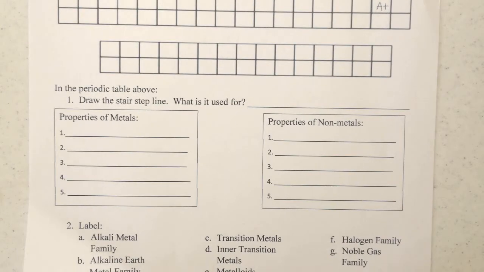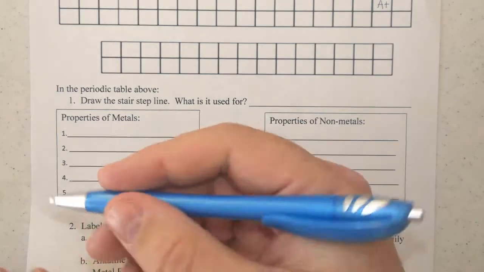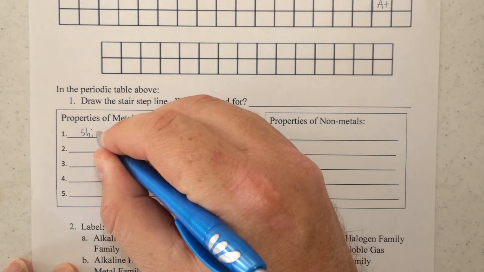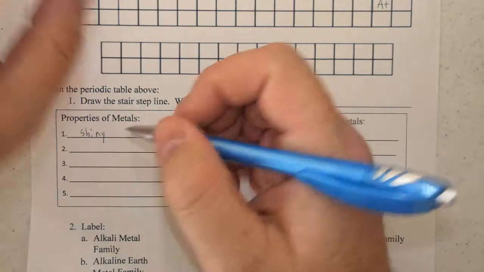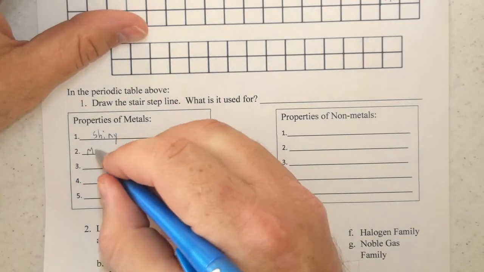Okay, so hopefully if you remember from 6th grade, 8th grade, some properties of metals. So what are the properties of metals? Can you think of the list now? Okay, hopefully you can remember some of these things. And number 1 is they're kind of shiny. And one of the big ones you're going to see throughout and remember is malleability.